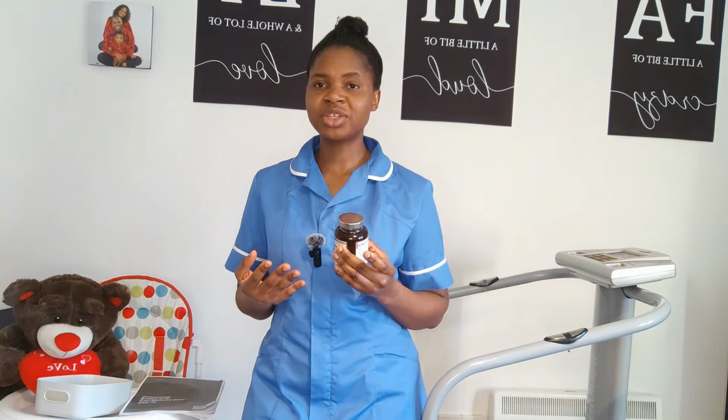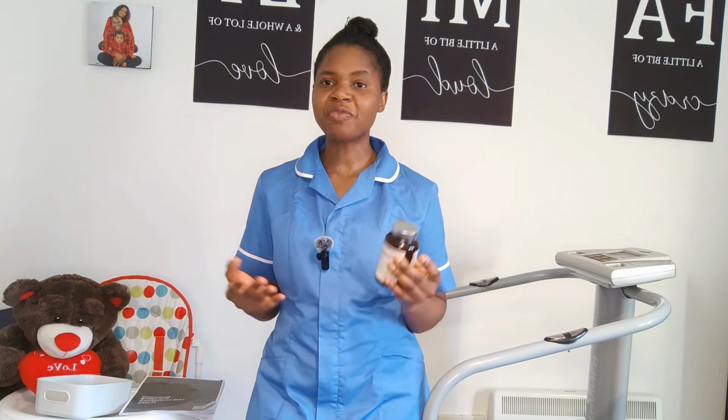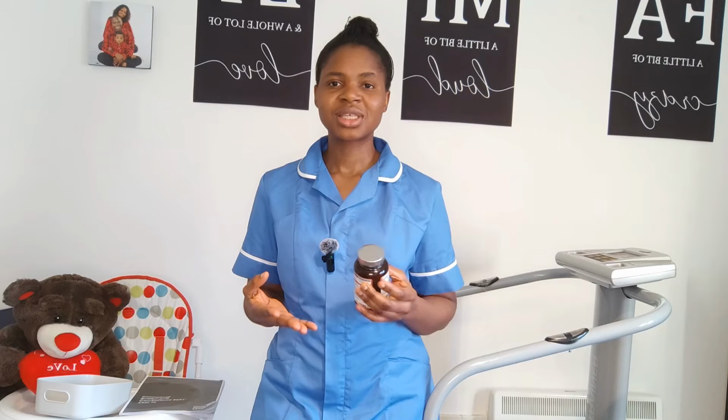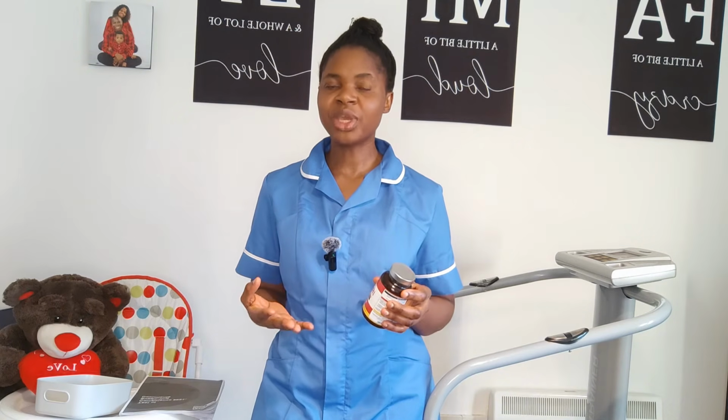Prior to every drug administration, the 6 rights of medication principle need to be ensured. That is, I have the right patient, the right medication, the right dose, the right route, the right prescription, the right time and date, and I'll be documenting appropriately after the administration. I have all the 6 rights in place and I'm happy to proceed.